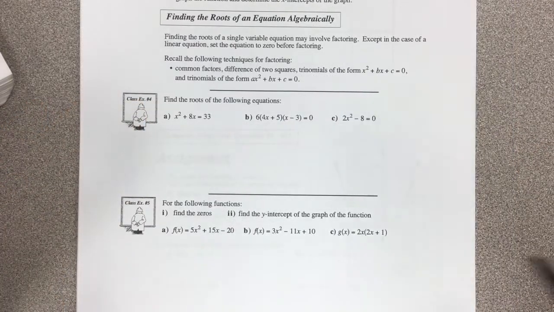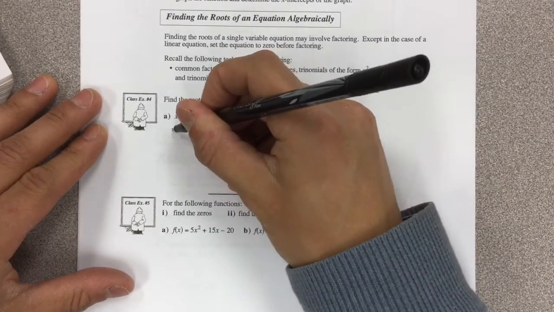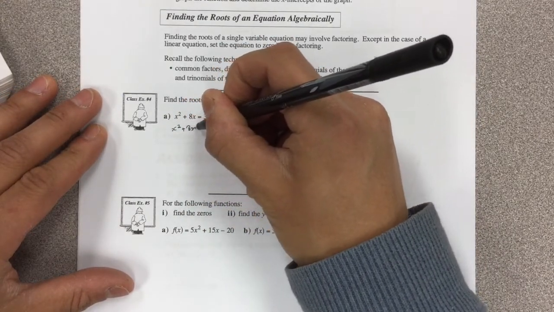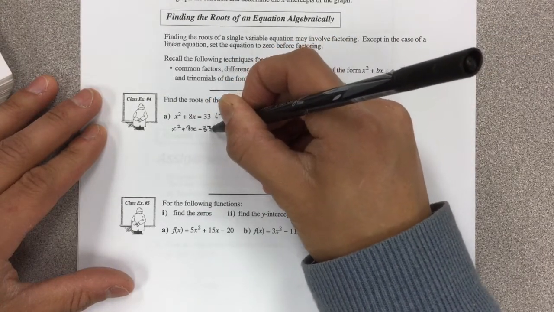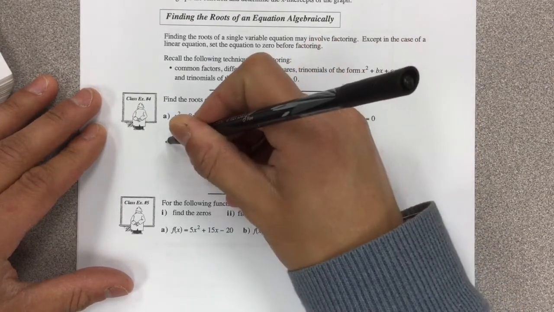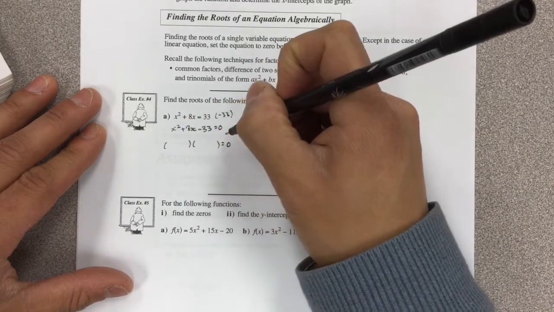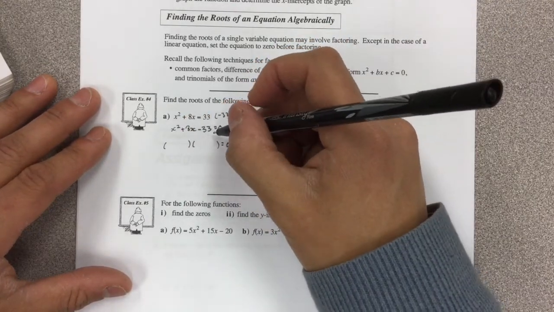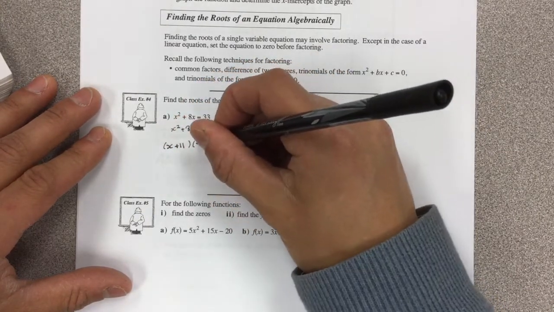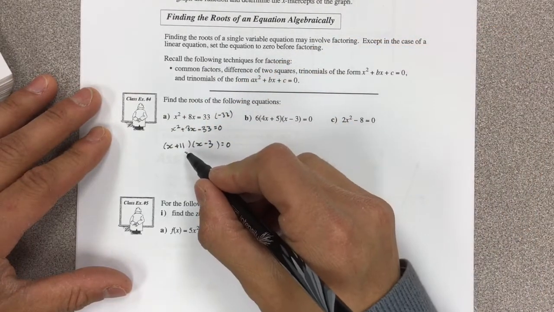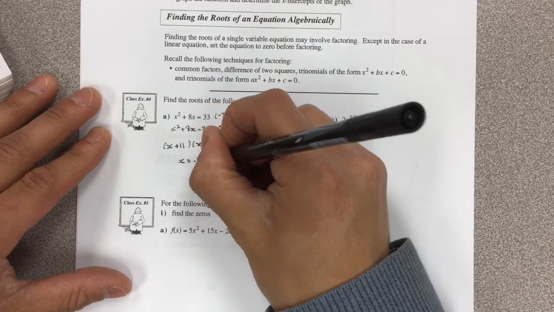Now carrying on, in order to find the roots algebraically, all we need to do, again, this is kind of review, we've done something similar to this, is set up our equation equal to 0. So I have to subtract 33 on both sides of my equation, and that would equal 0. And from here, I would need to factor, and again, that's equal to 0. And so what multiplies to give 33 and adds to give 8? We would have x plus 11 and x minus 3. And our roots would just be the opposite sign, so negative 11 and positive 3.